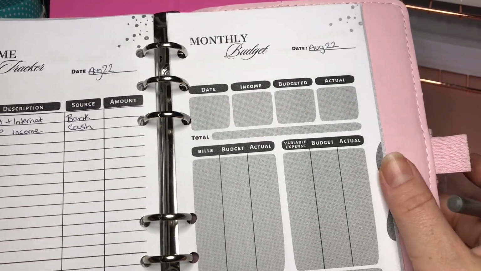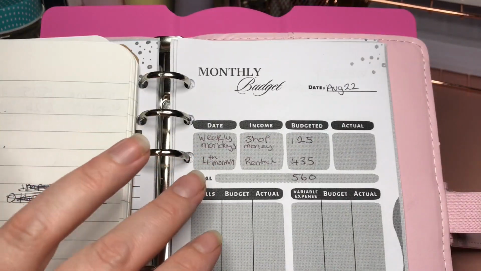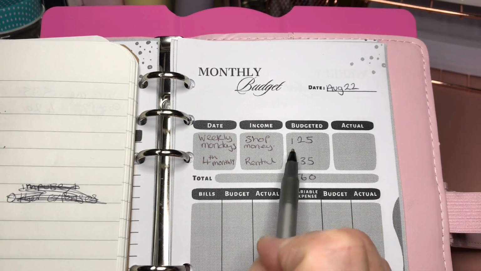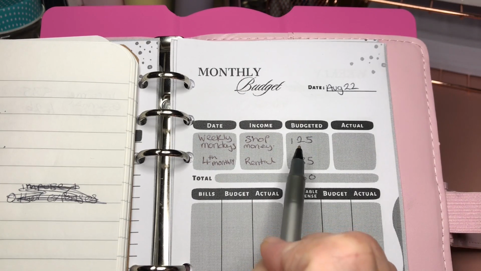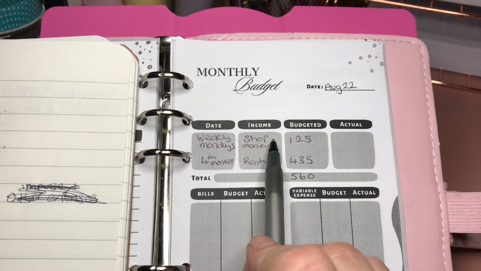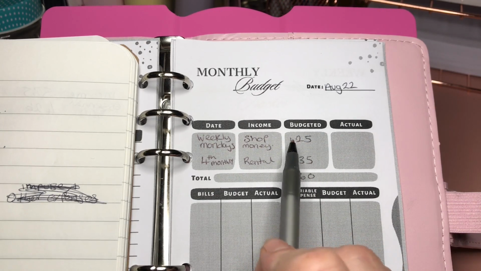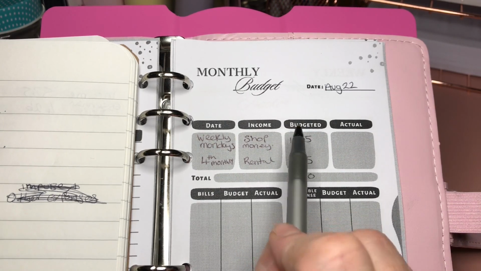This here is my monthly budget. I've just filled in my average monthly income. And I know from looking at the calendar, there's 5 Mondays in August. So I know I'm going to pay myself weekly on a Monday, £25 every week. And there's 5 Mondays this month, so that will be £125 that I should get in my budgeted amount.